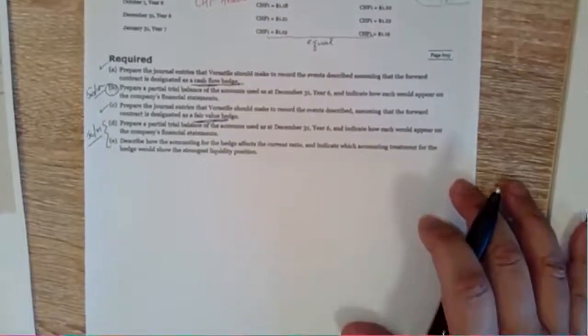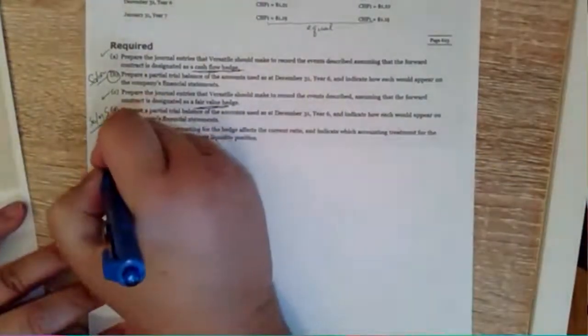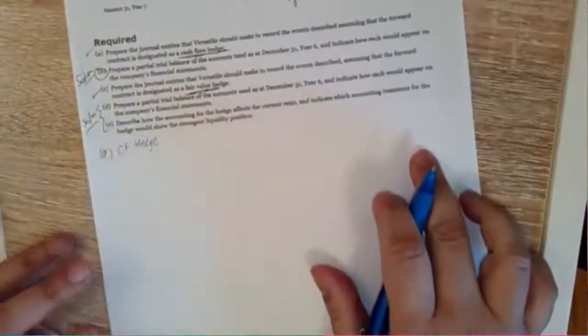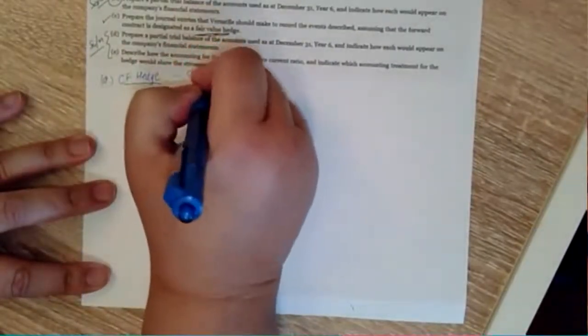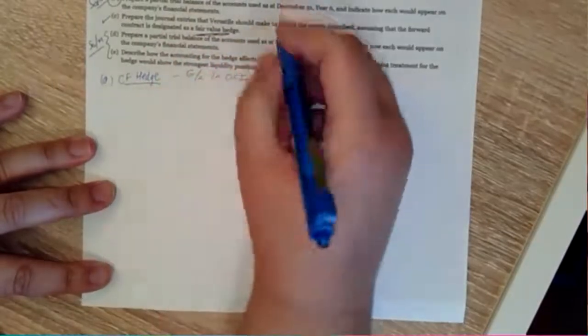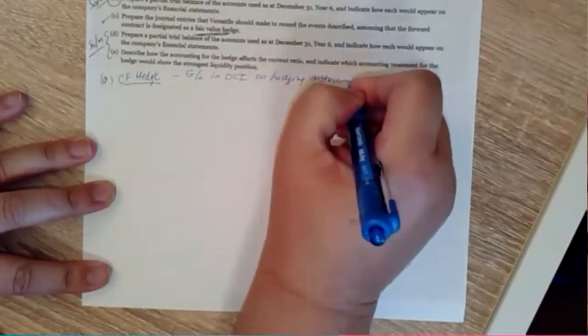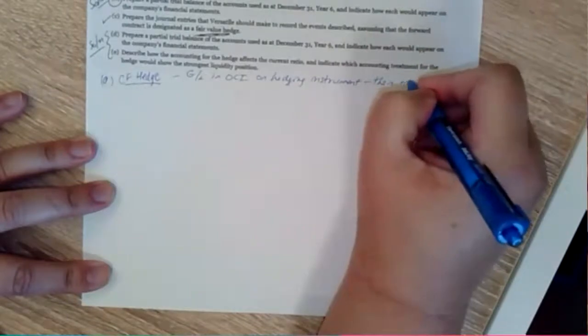The cash flow hedge. So part A is going to be the cash flow hedge. Hedge means gains and losses in OCI on the hedging instrument. Then reclassify. Okay, so let's start.